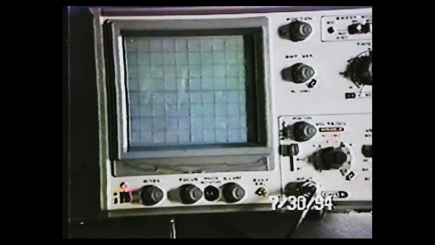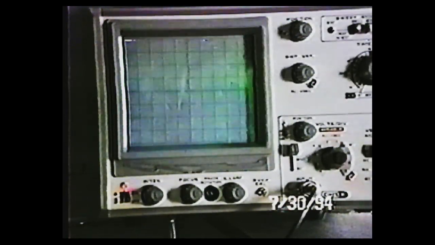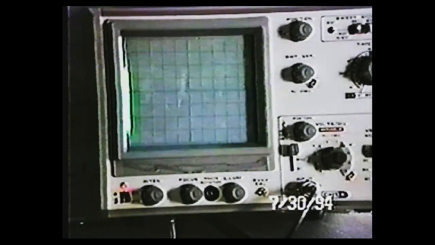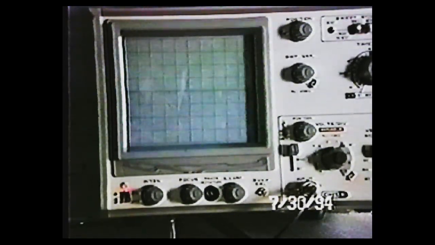You can see it's sweeping here to here, over 400 kilohertz bandwidth. Now what's interesting to note, watch what happens as I tune it. You see we're going through multiple carriers. This is some sort of broad spectrum communication.